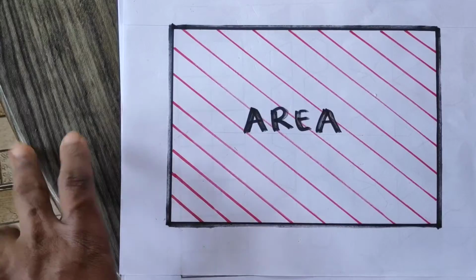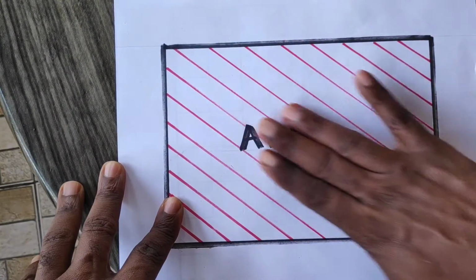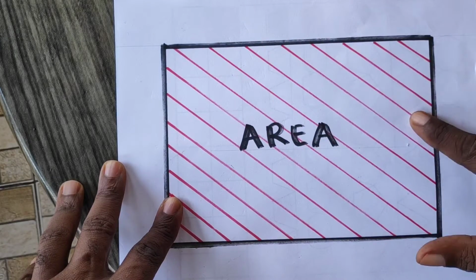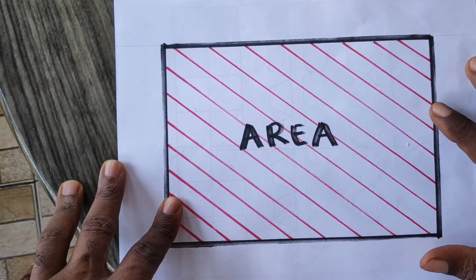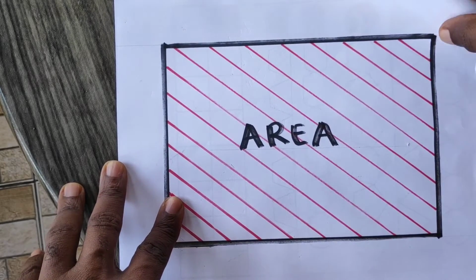Remember, we started area and we said that area is the total distance covered. We're not talking about the part outside here. This is perimeter. We're talking about area. All right?